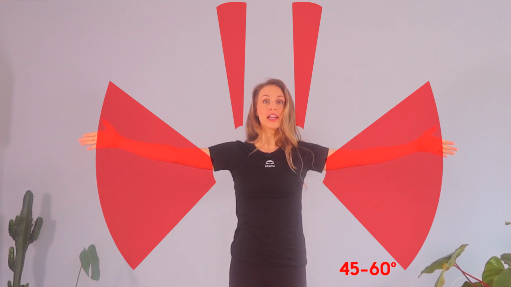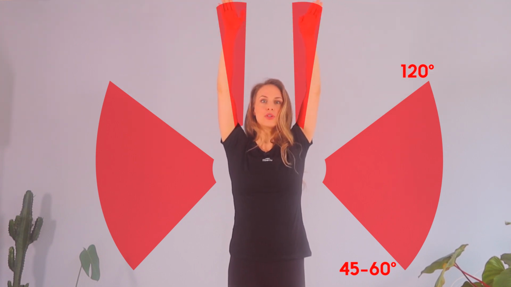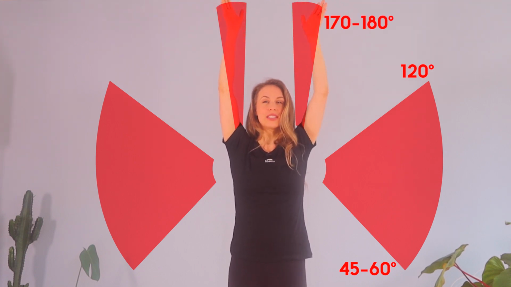A positive test is typically a pain-free range of motion until about 45 to 60 degrees. Then you enter a painful area up until, let's say, 120 degrees. Then it becomes painless again. And sometimes you feel a pain up at 170 to 180 degrees. Again, at this test, we're also looking for differences between one side to the other side and a reproduction of pain. So our next test is again an impingement test.